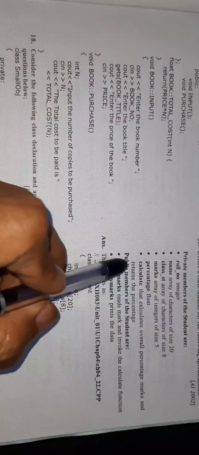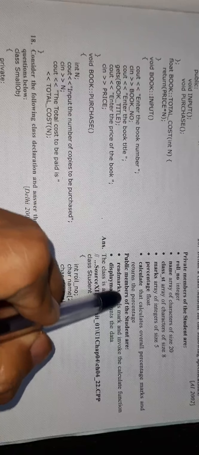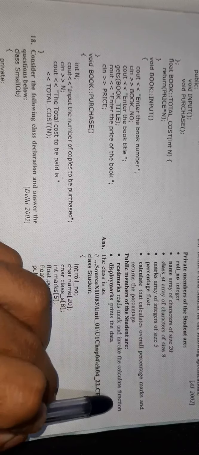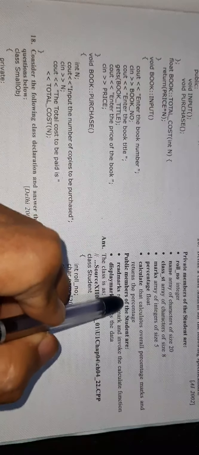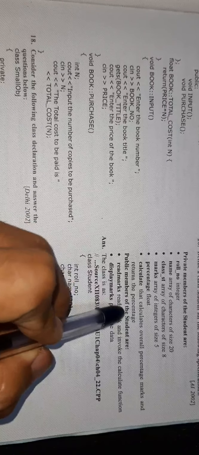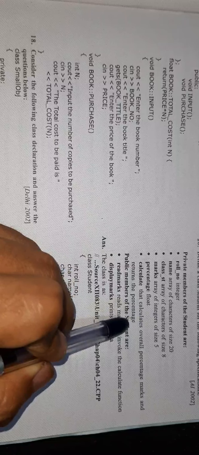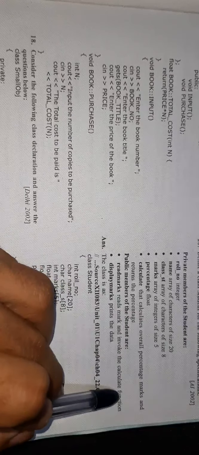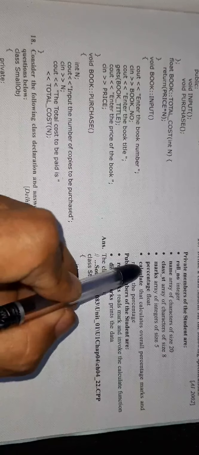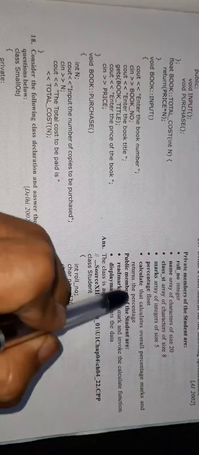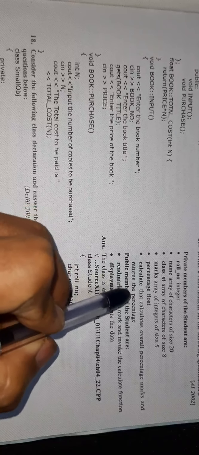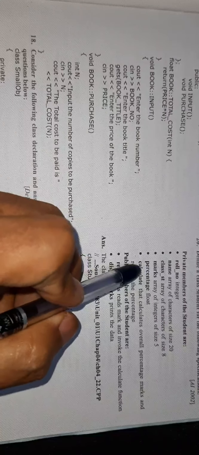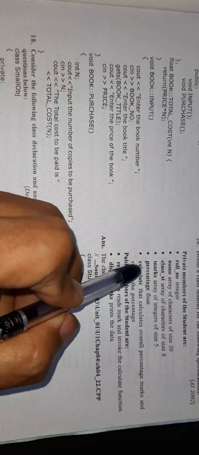Now if you come back to the public member function, read marks, in the same way, read marks and invoke the calculate function. This is where you enter the data, that is you enter the roll number, you enter the name, class, marks, like that. And then invoke the calculate function. Which function? This function. Why invoke it in this member function? Because this is a public member function, but that is a private member function. The object cannot access the private member function directly, right?